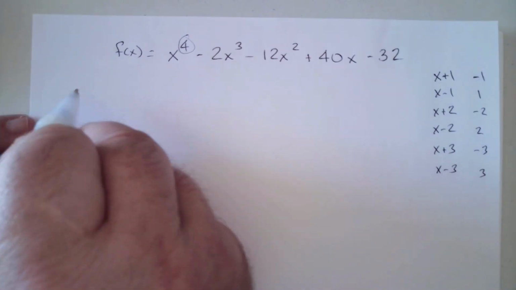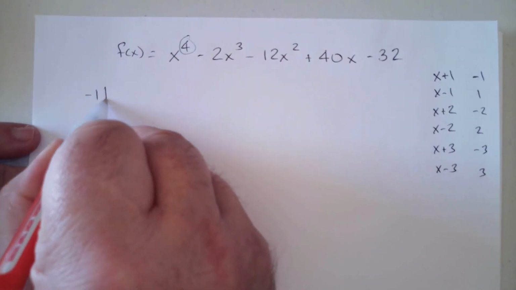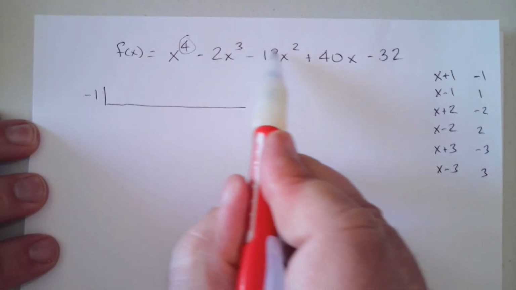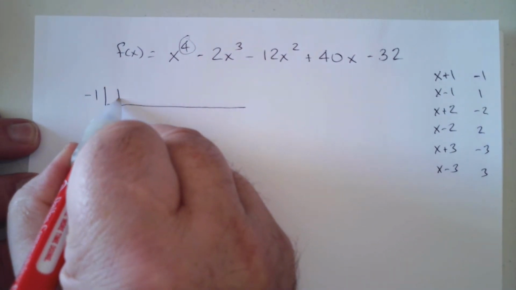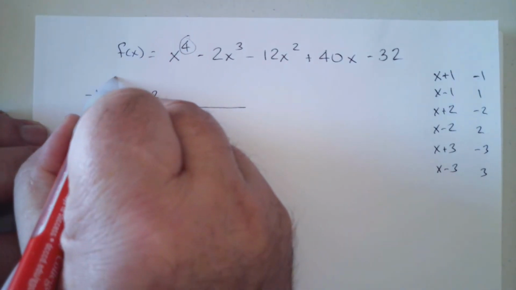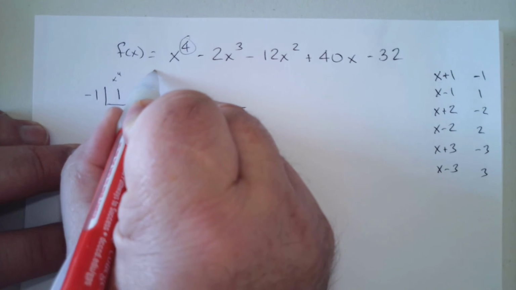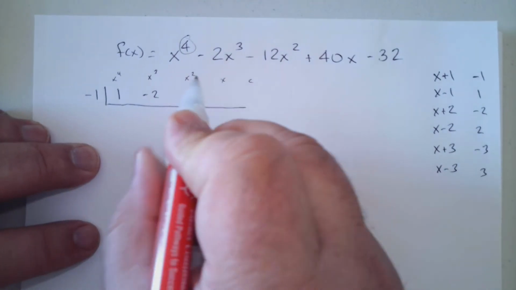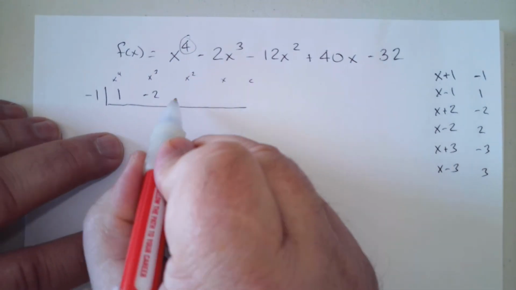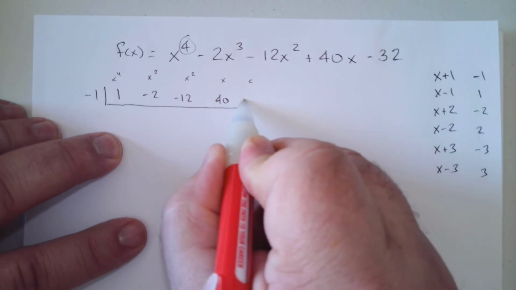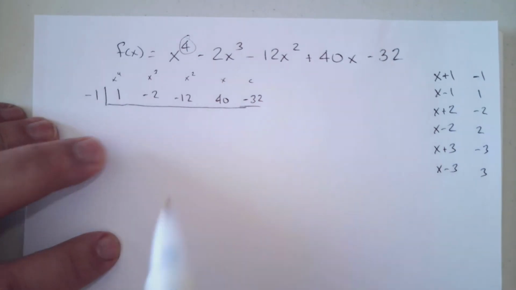We have to come up with 4 factors. Let's try the first one. -1. 4, 3, 2, 1. Okay, so it's 1. So this is x to the 4th coefficient, x to the 3rd coefficient, x squared, x, and a constant. So 1, -2, -12, 40, minus 32.